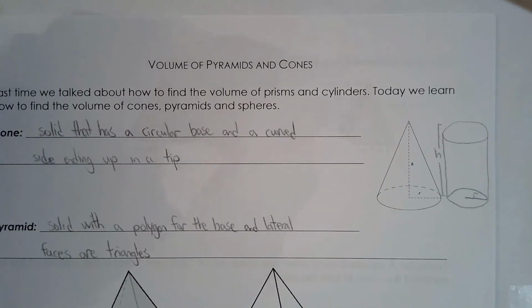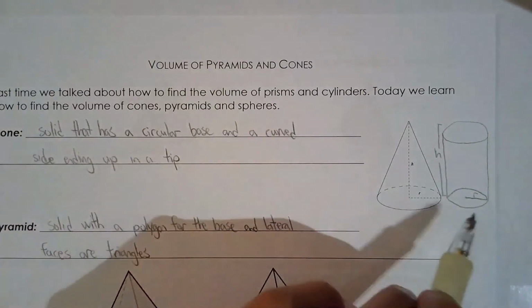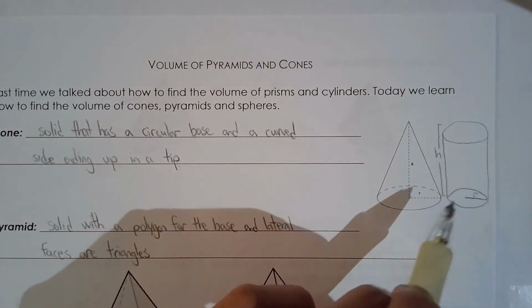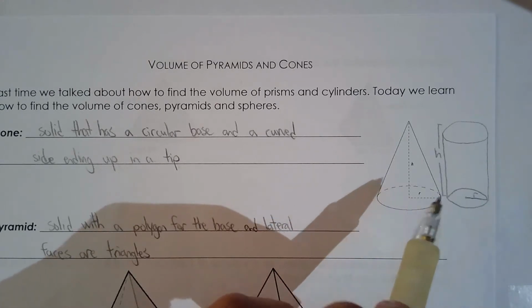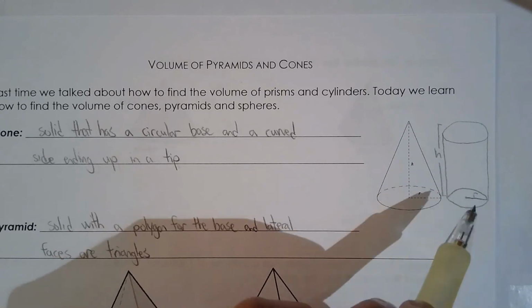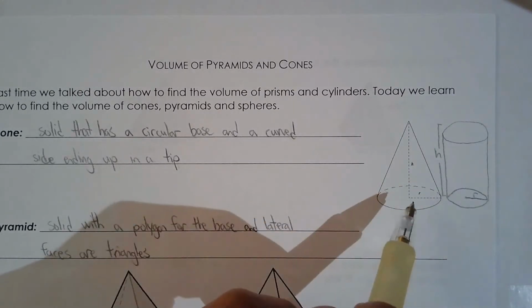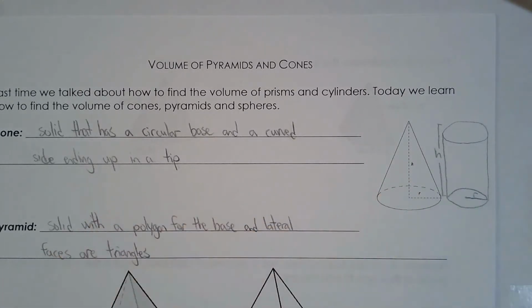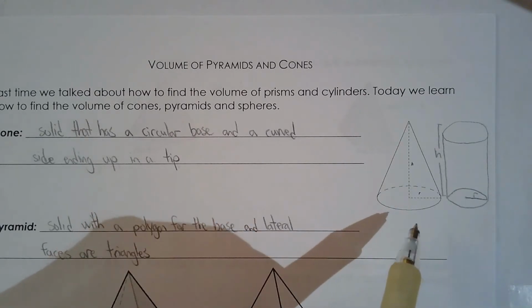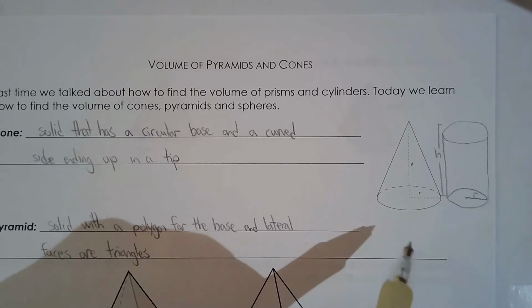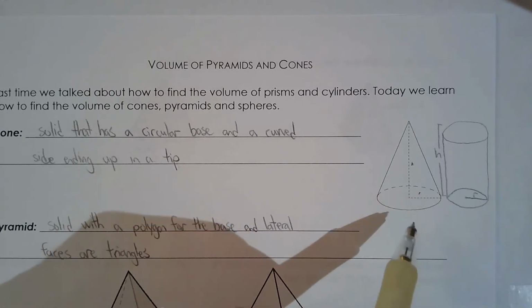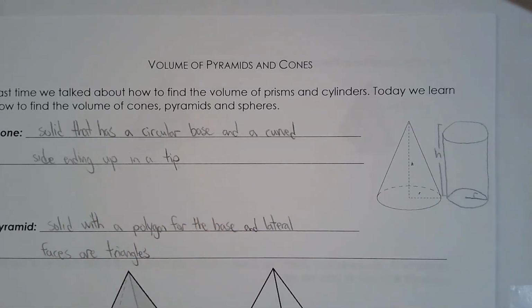Because the radius of the cylinder and the cone are the same, and the height of the cylinder and the cone are the same, we say that these two shapes are related. When the cylinder and the cone are related, how are the volumes related?